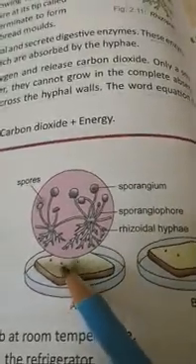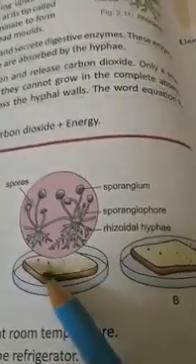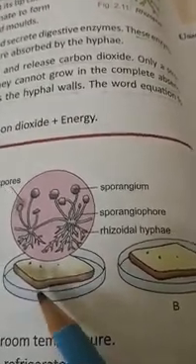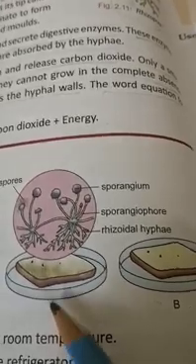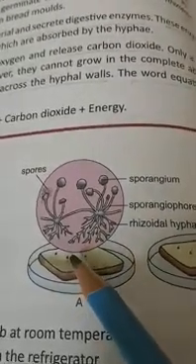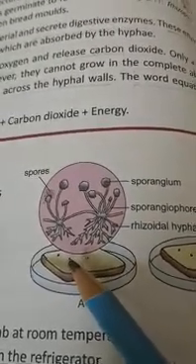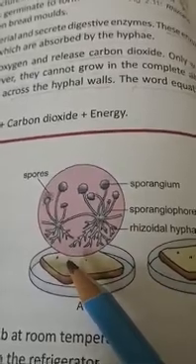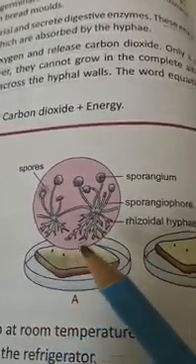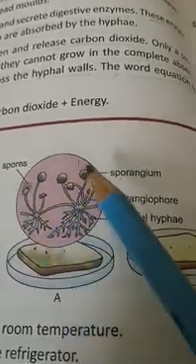After 4 days, if we look, we find some cotton-like structures growing on the bread slice in petri dish A, but there is no such growth in petri dish B. And if we take a piece of this cotton-like wool and prepare a slide, that means put it on a slide and see under the compound microscope, we find this type of structure.